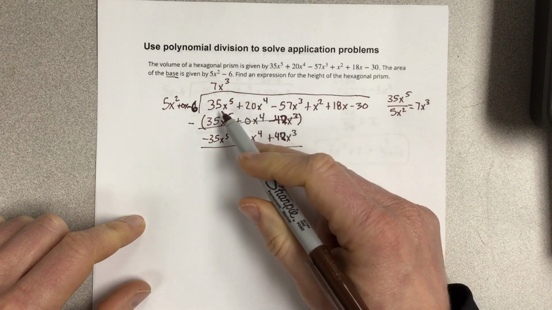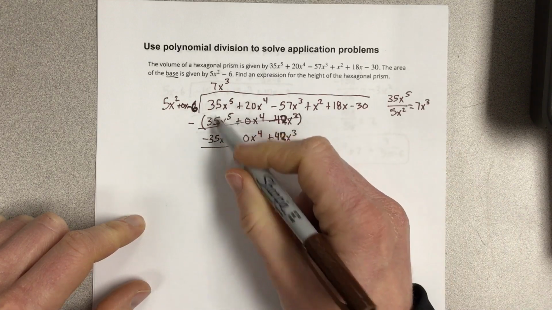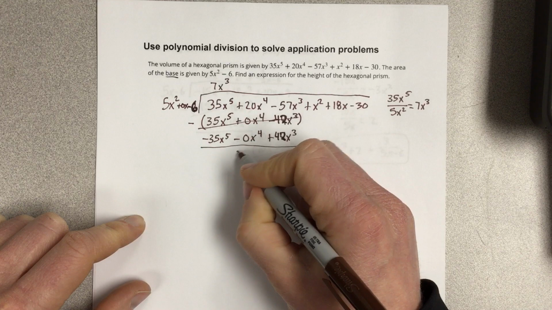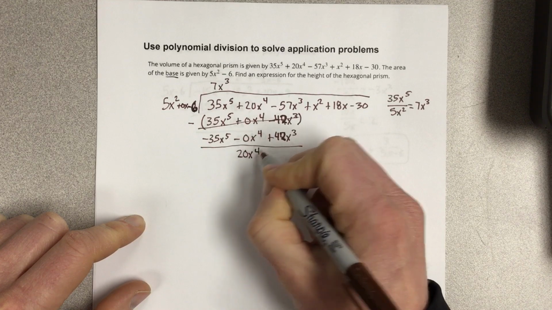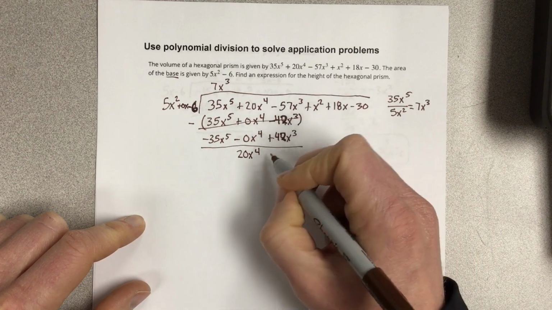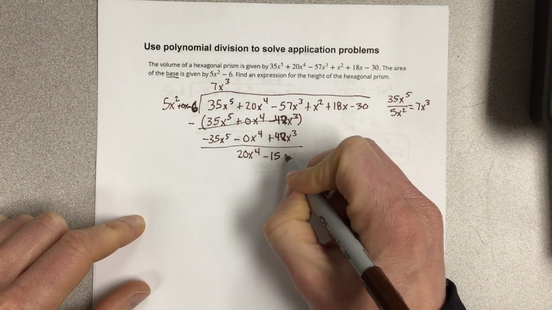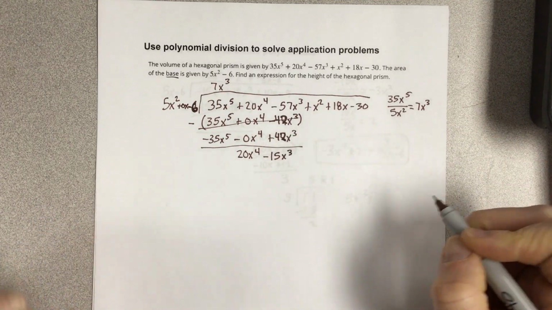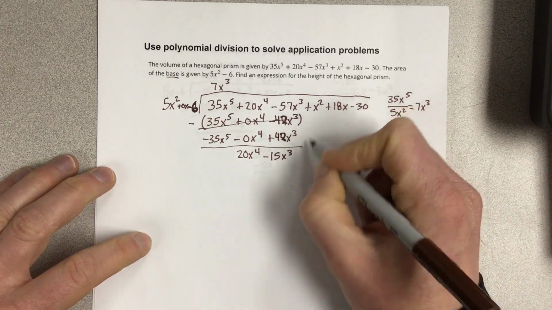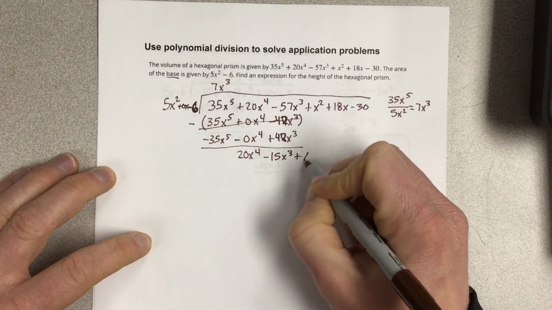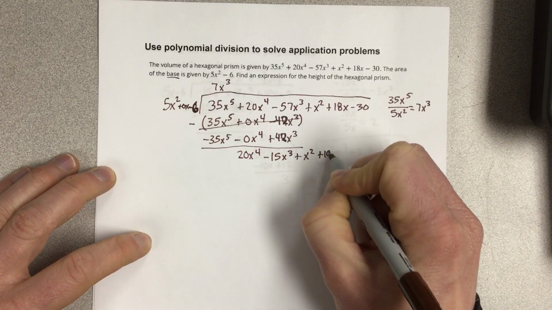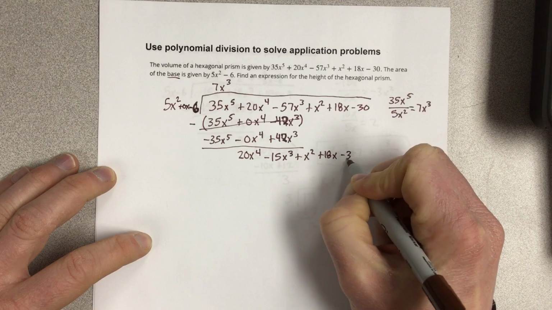Now we're going to go through and subtract those. So 0, this is 20x to the fourth, and this would be negative 15x cubed. Bring the other pieces down, so that's plus x squared plus 18x minus 30.